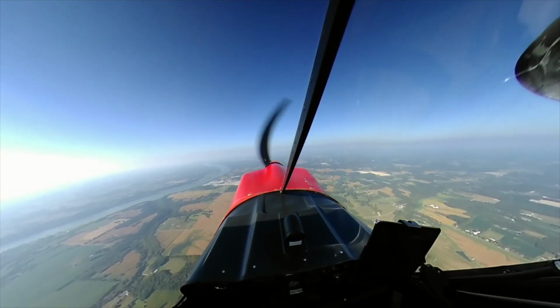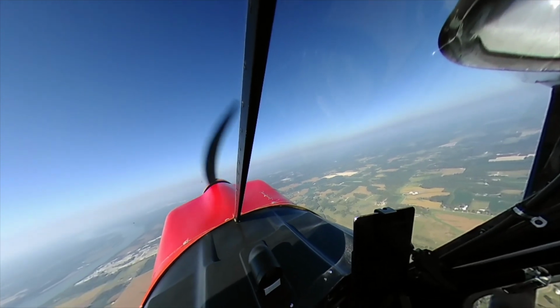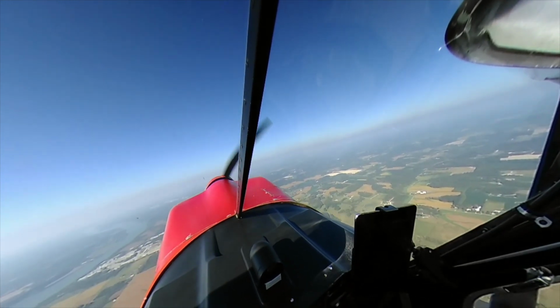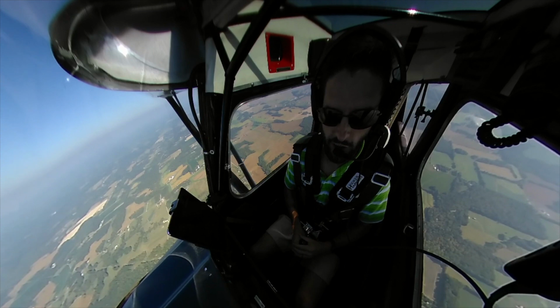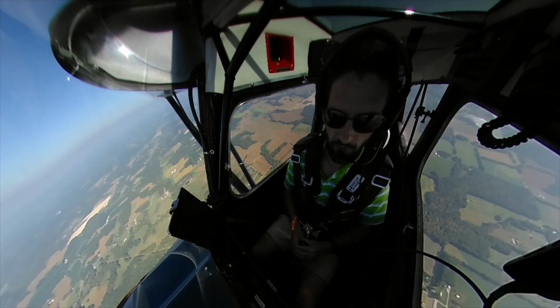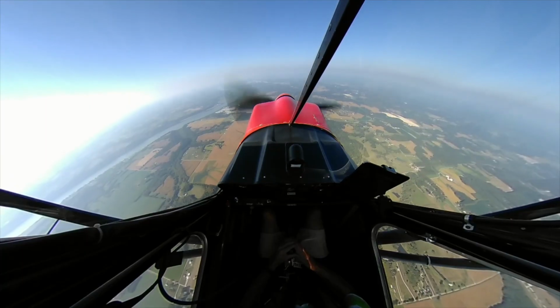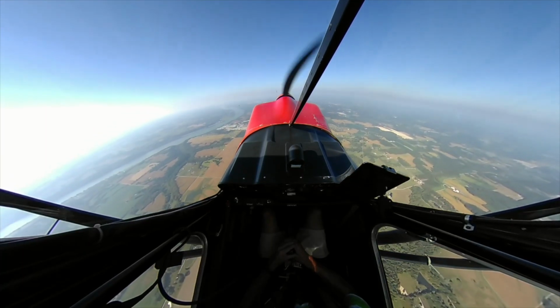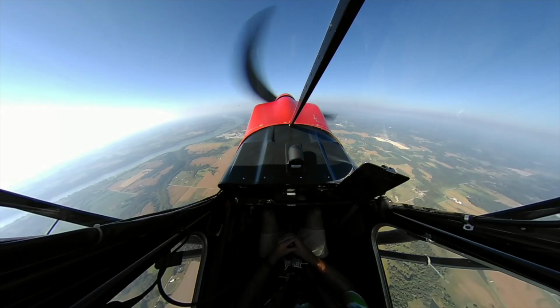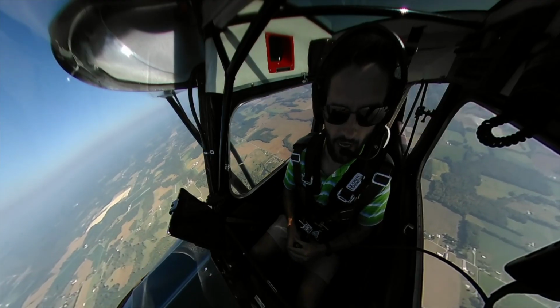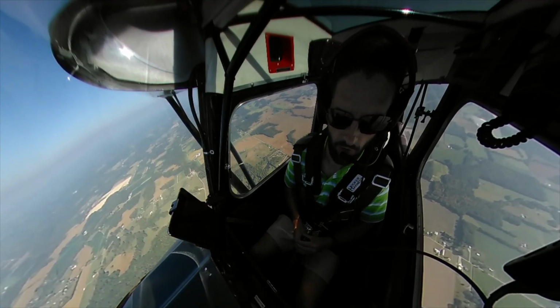We pull back, listen for the stall horn. There it is, and we lower the nose. No power changes, no nothing. Pull back, stall horn on. And we turn the stall horn off. And every time we hear the stall horn, we push the stick forward.